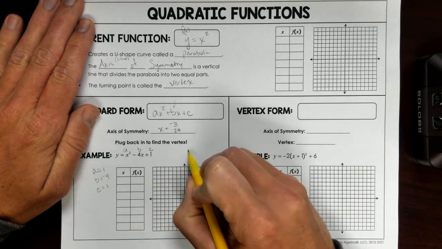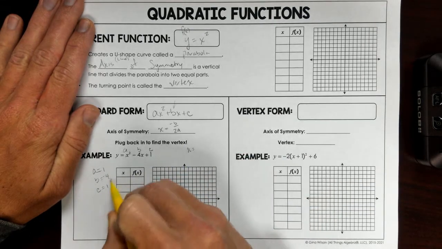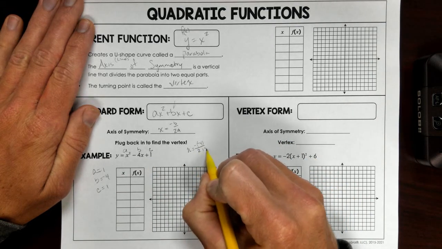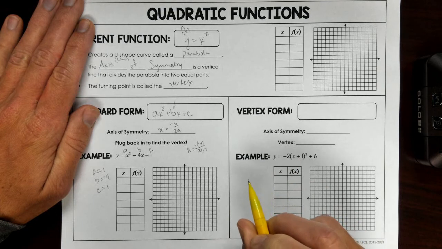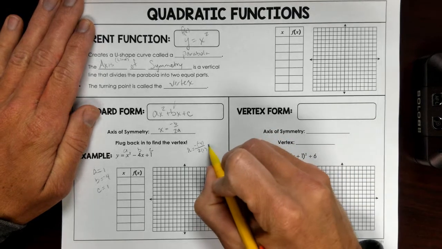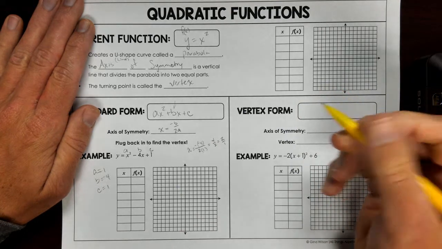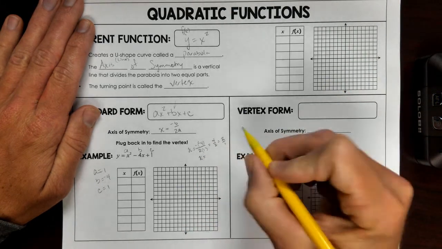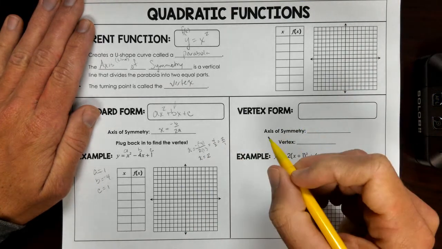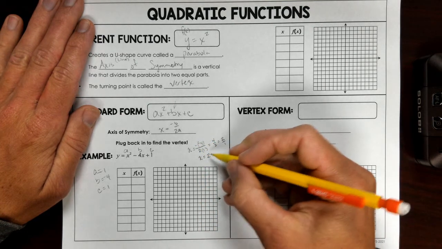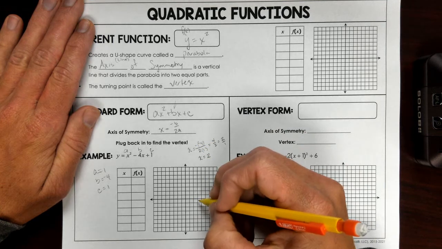So we have x equals negative b, so negative negative 4 over 2 times 1, 2 times a. So negative negative 4 is going to give me a positive 4 over 2, which is equal to 2 over 1. So we know that the x value of our axis of symmetry and our vertex is at x equals 2.